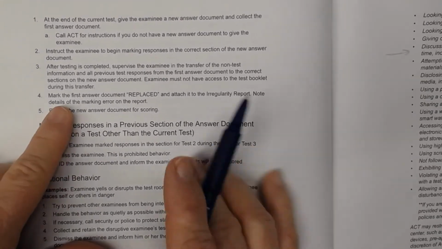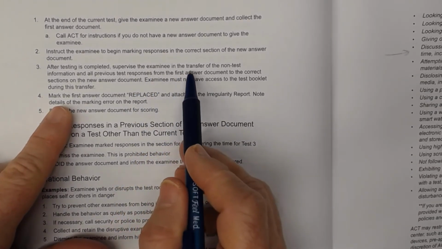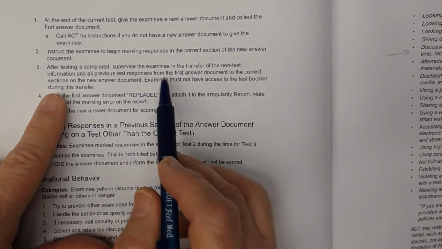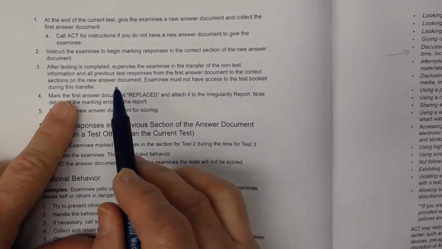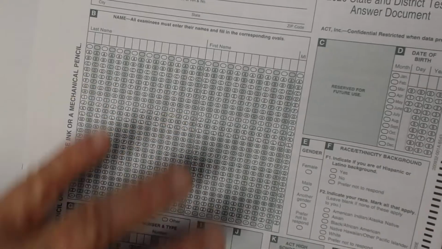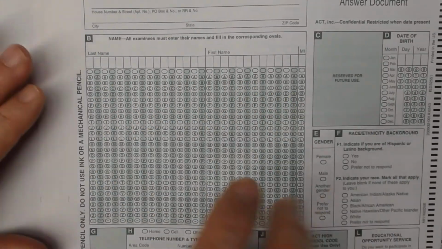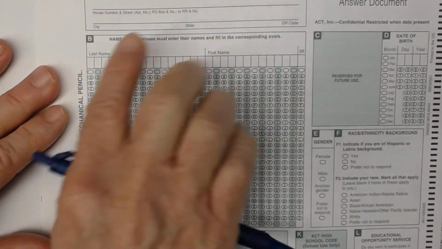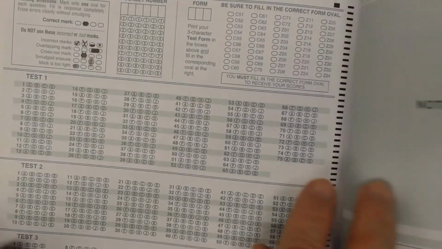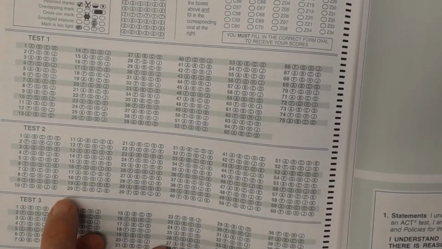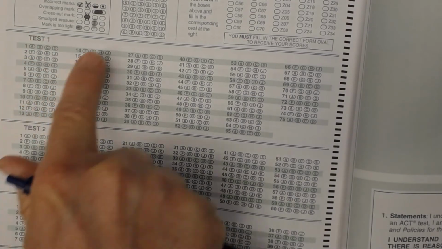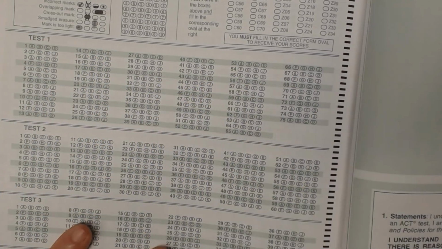After testing is completed, supervise the examinee in the transfer of the non-test information and all previous test responses from the first answer document to the correct sections on the new answer document. So for example, you gave the student a new answer document. After the test, in the student's presence, you're going to watch the student transfer all of this to the new answer document. And if they were working on, let's say, test 2, then test 1, you're going to watch them transfer all these answers to the new answer document.